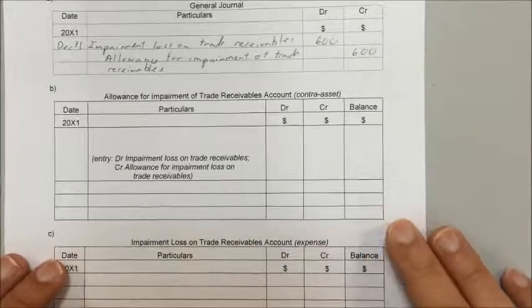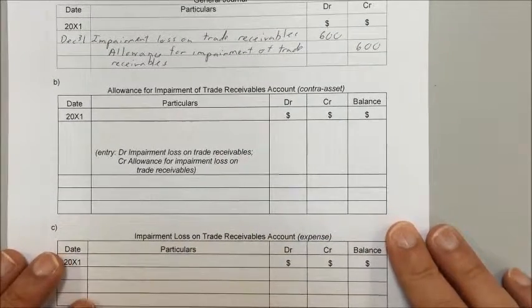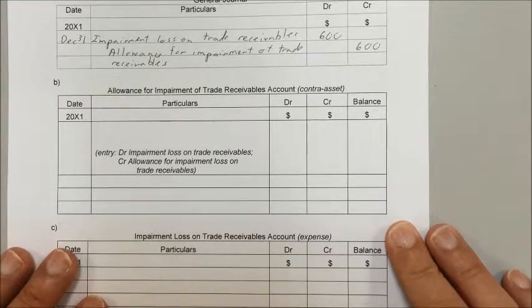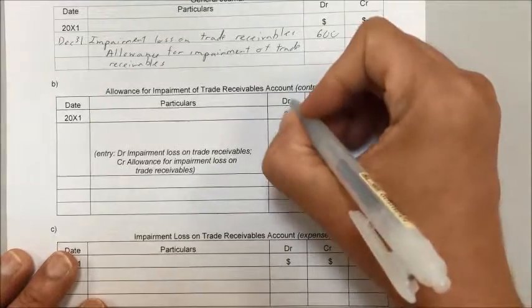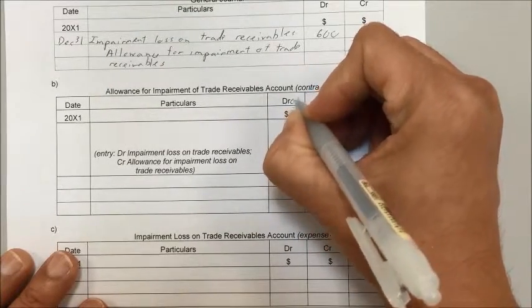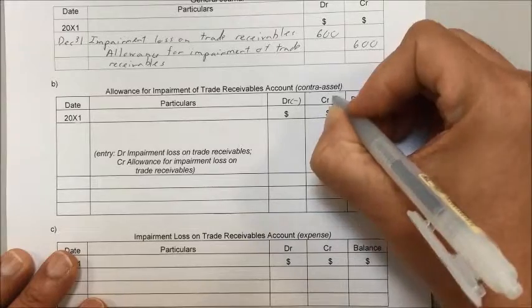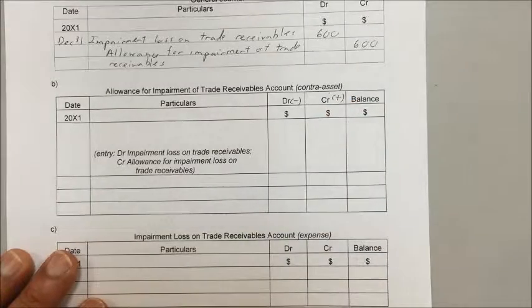For the allowance for impairment of trade receivables account, the first thing that you should note is that this is a contra asset account, which means that it is the opposite of an asset account. So debit is actually minus, credit is a plus. Now in the journal entry that we recorded, we credit allowance for impairment of trade receivables by $600.